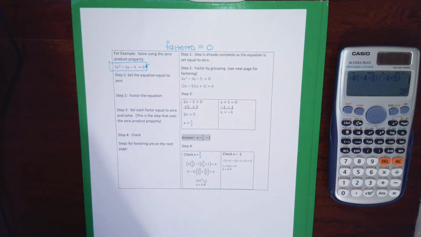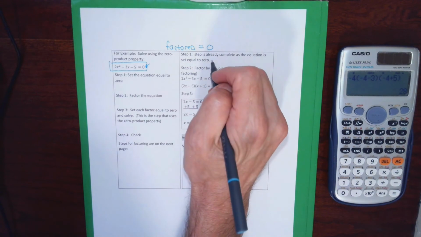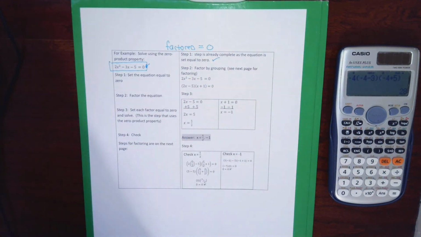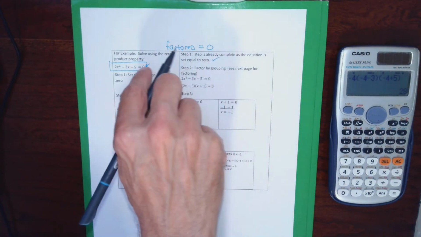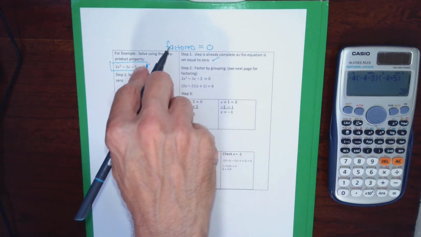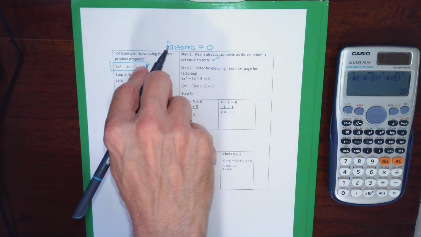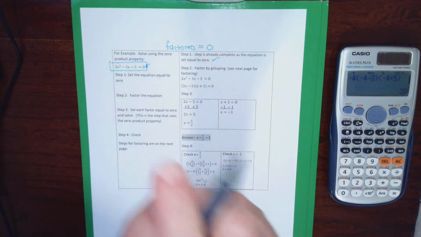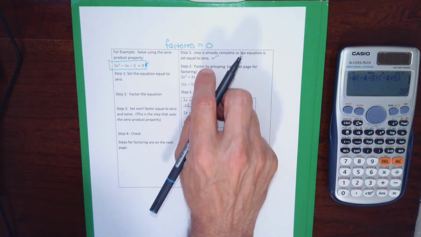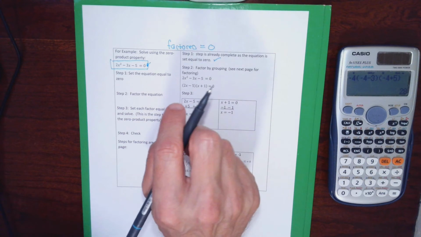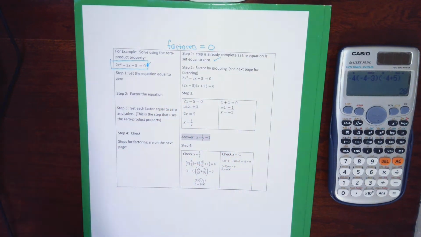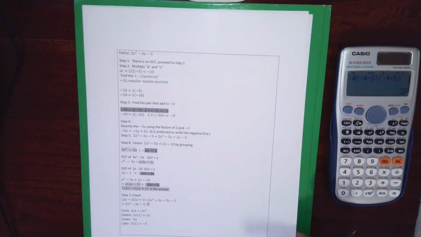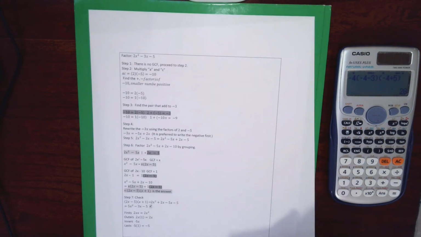There were essentially 3 small goals. First goal is to get one side 0. That's done already. Second goal is to get one side factored. This isn't factored, and it's ugly factoring. So in order to get this problem solved, I got to get the left side factored, and I typed up how to factor that, so I didn't want to do it by hand.